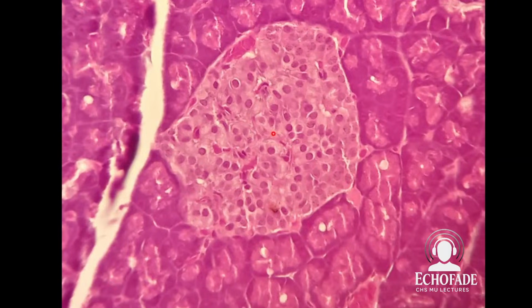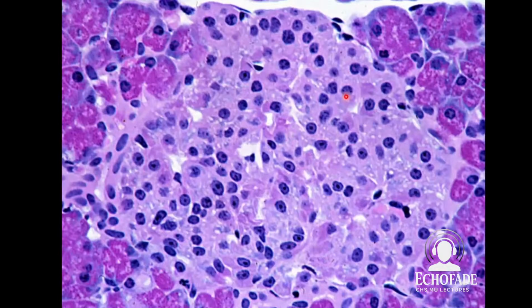From this, you can see different staining characteristics. In some, the cytoplasm doesn't seem to stain much. In some, the cytoplasm is staining very deeply. So this is just to demonstrate with H and E that we have several types of cells within the islets of Langerhans. Using a different stain, again, the majority here are the B cells and then a few of the A cells.